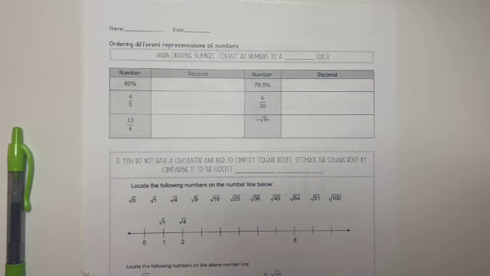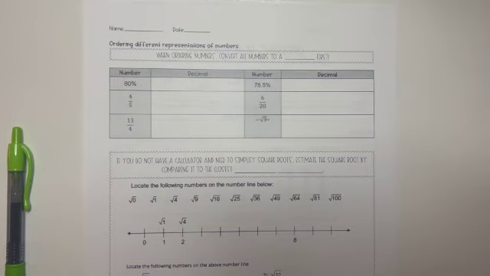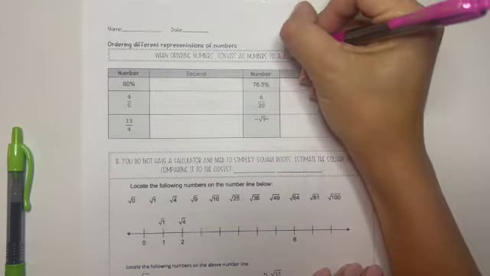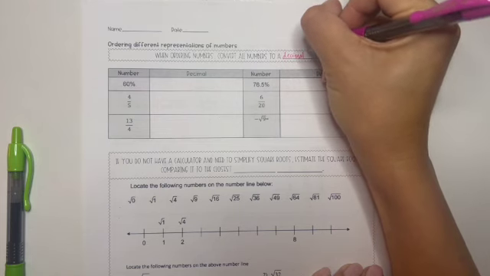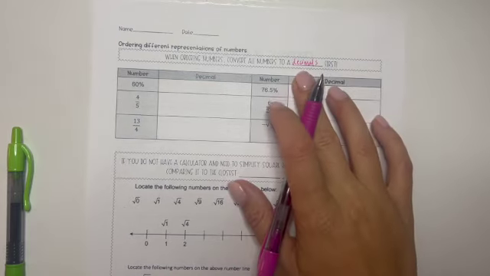Okay, now that we've gotten some basic practice, we want to show students that every time we have a set of numbers, the easiest way to compare them is to change everything to a decimal first. I like to tell kids it's like if I have things in a bunch of different languages, it's hard for me to compare what's being said. I need to translate it all to the same language so that I can compare what's being said. So the easiest way to do this is that we're going to compare to decimals first.